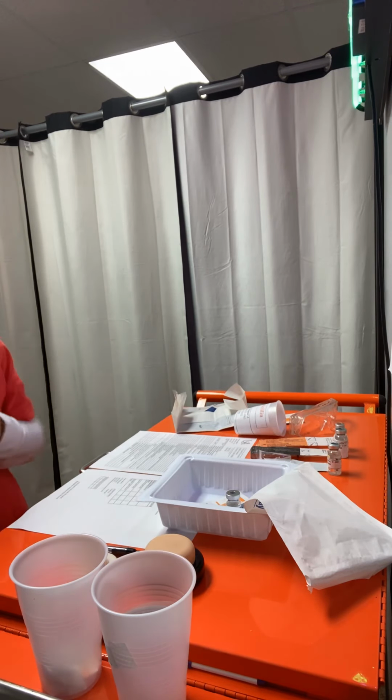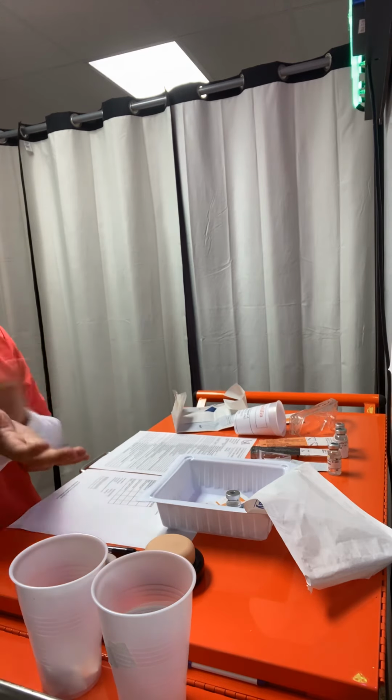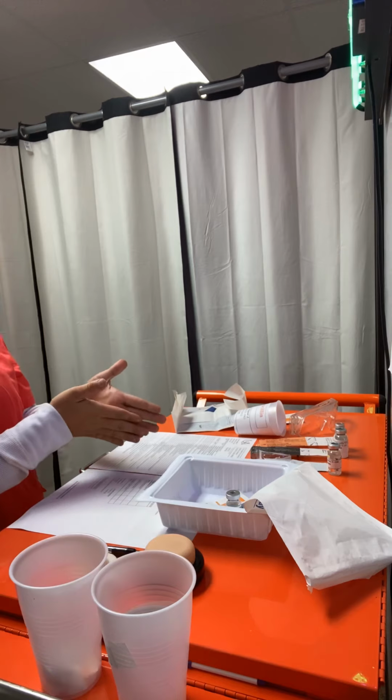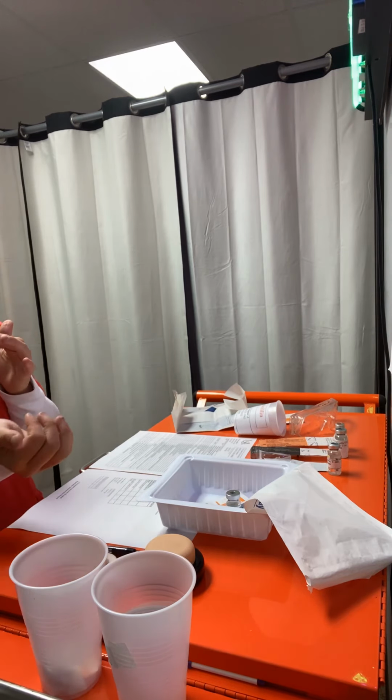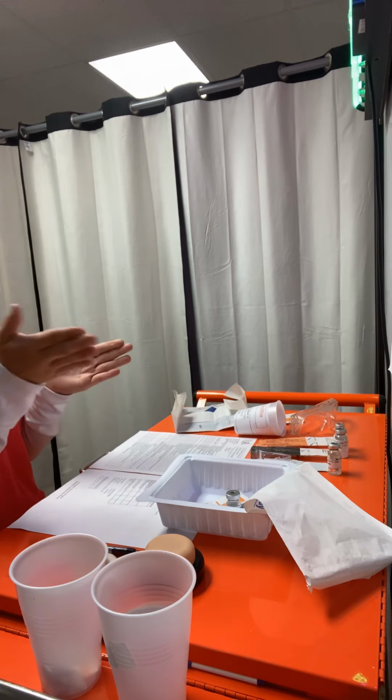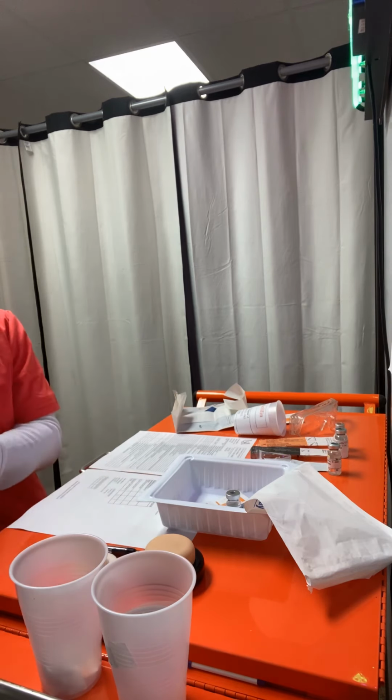So then I would restate my 5 rights of medication administration. So the right medication, which is heparin, the right dose, which is 0.5 milliliters, the right patient, which is Jaguar Jones, the right route, which is subcutaneously, and the right time, which is 7:01. And the 6th one, right documentation, which I would do at the end.